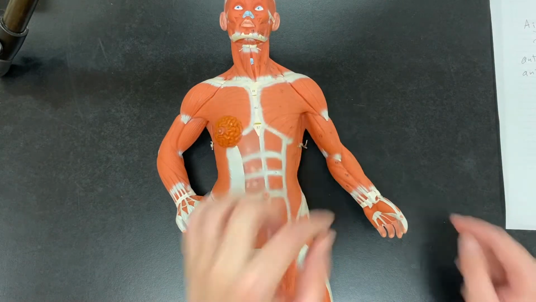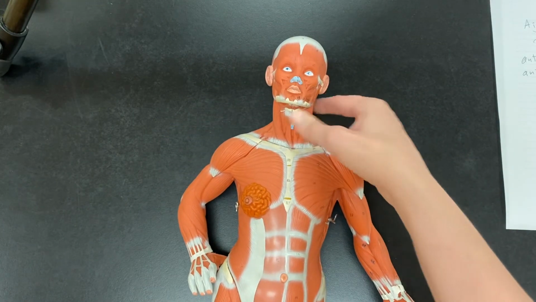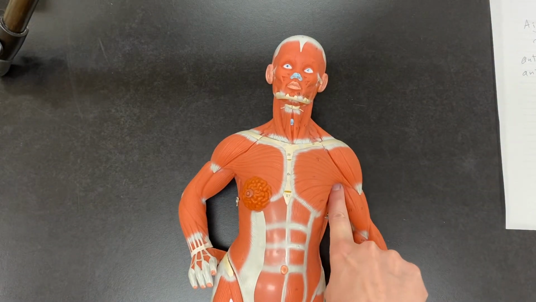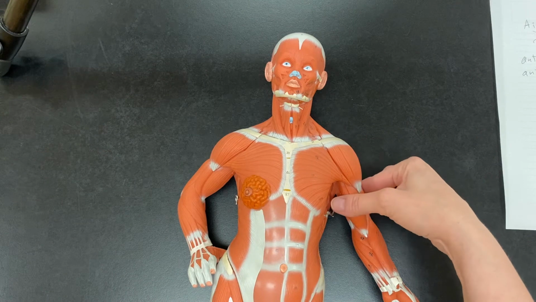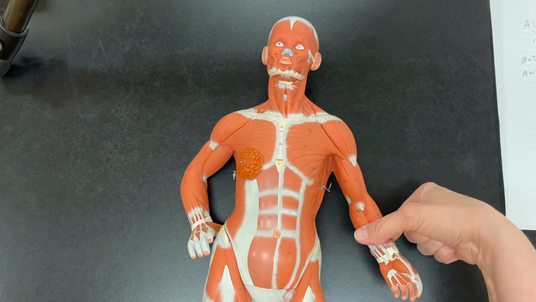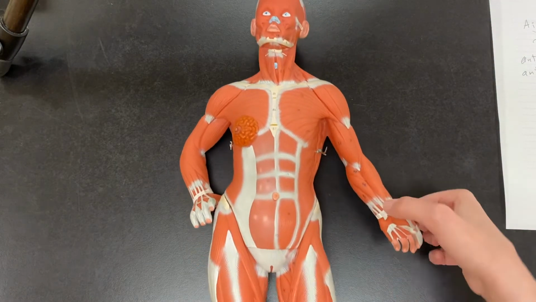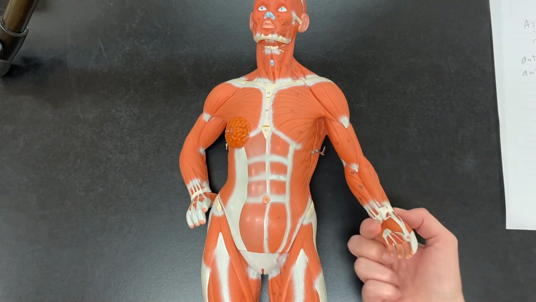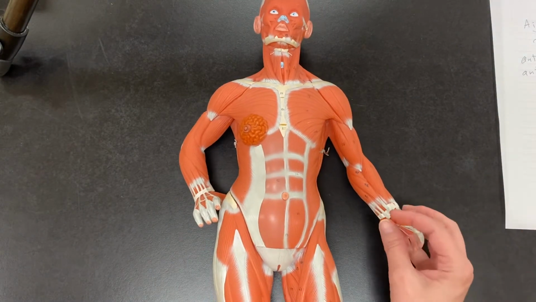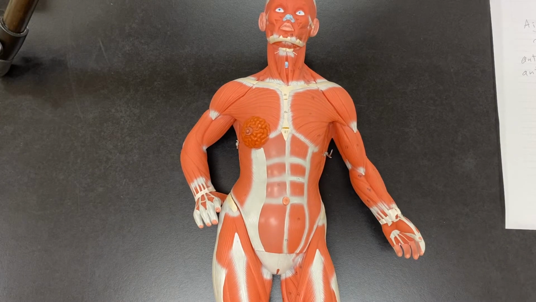So name the regions: cephalic, cervical, thoracic, axillary, brachial, antecubital, antebrachial. Excellent. So now the wrist is the carpal region, like if you have carpal tunnel, it's right here in your wrist. Manual region is the whole hand. If you do manual labor, you work with your hands.